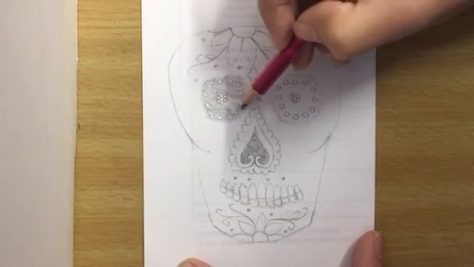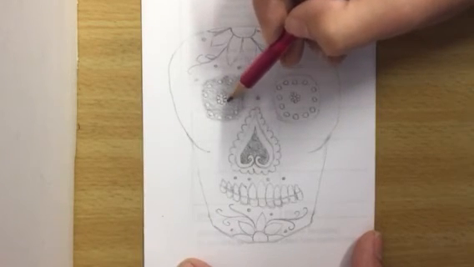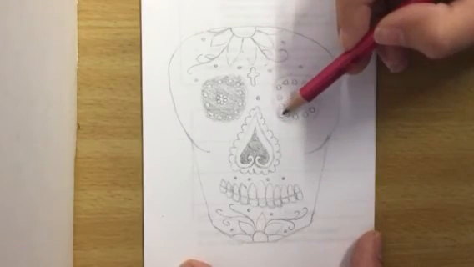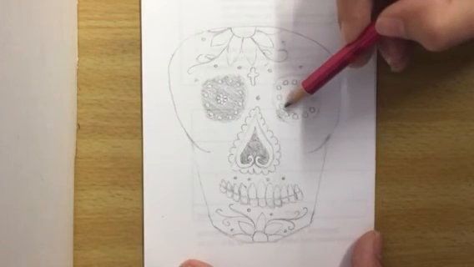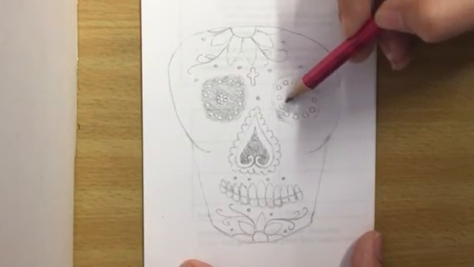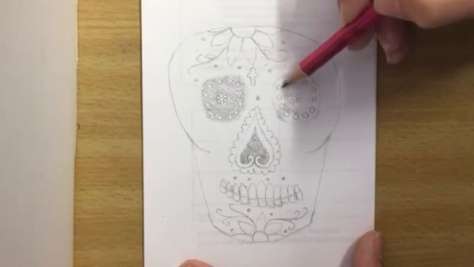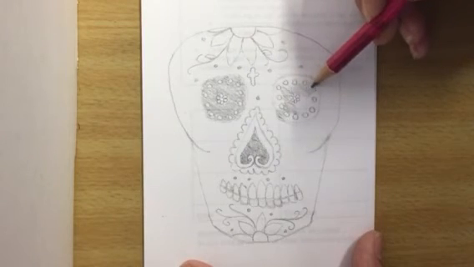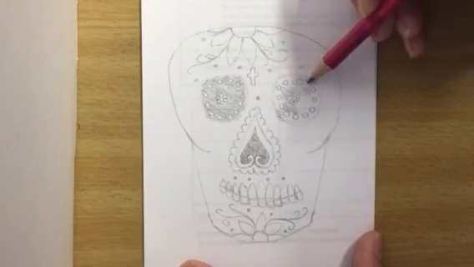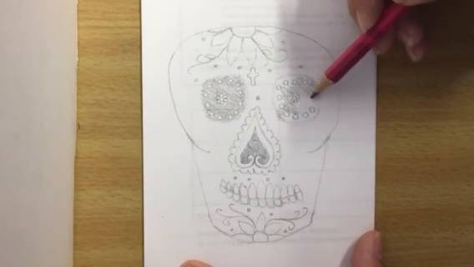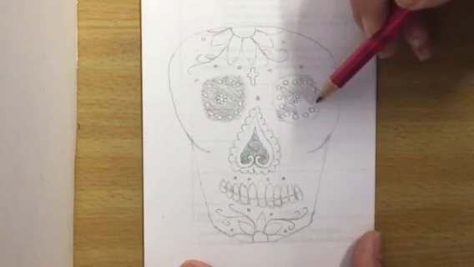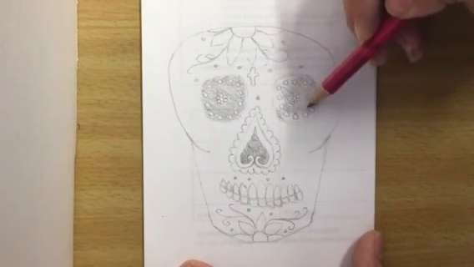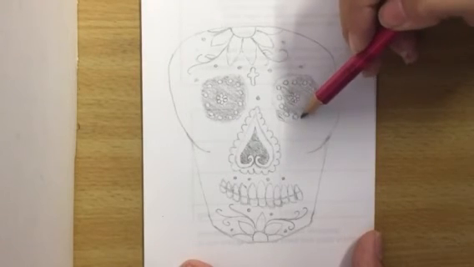And eventually you'll realize you need something to look at, a resource to look at when you draw, whether it be something that you're looking at in real life or a picture. It will look a lot more real if you look at something while you're drawing it. Now, I wasn't too concerned with looking at anything when I was drawing this sugar skull because it's stylized. It's not a real life picture. It's not a real life looking real skull.